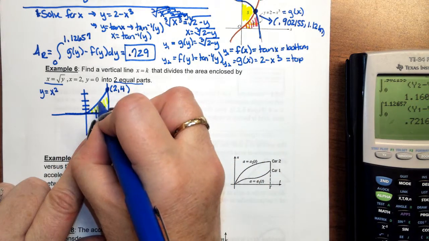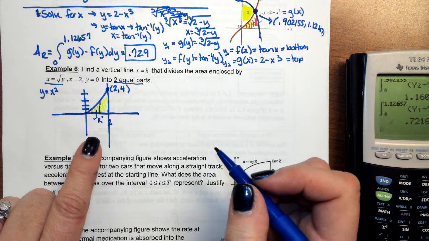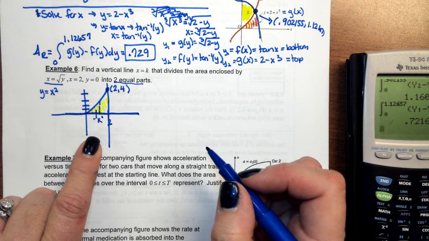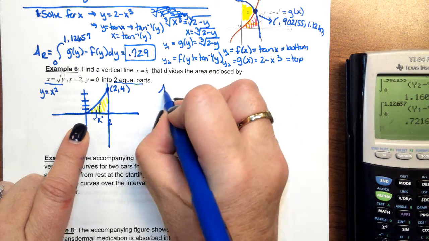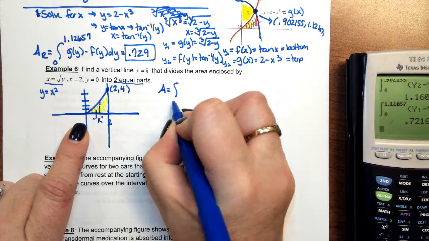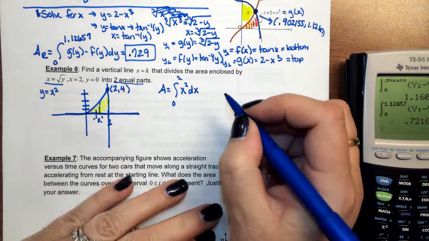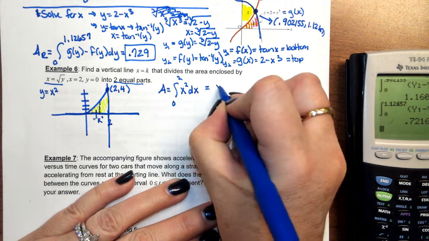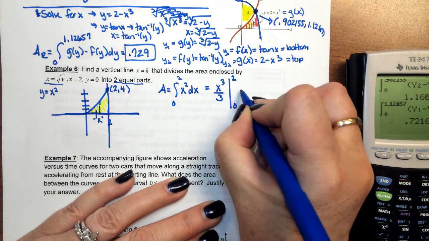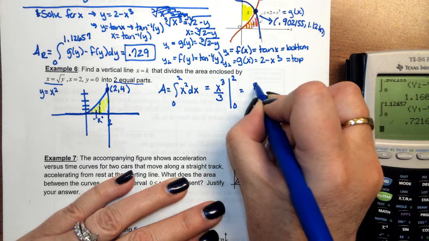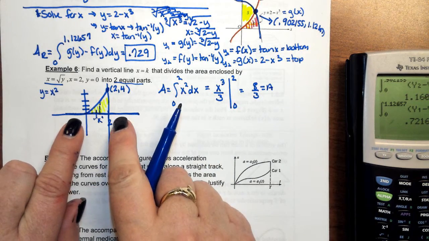And I want to find at some place the line x equals k that will divide this area into 2 equal parts. Well, first of all, I need to calculate the entire area. So I know my area is going to be equal to the integral from 0 to 2 of x squared dx. When I integrate, I'm going to end up with x to the third over 3. And when I plug in my upper and lower bound, I'm going to end up with 8/3. So that's the area under the curve from 0 to 2.